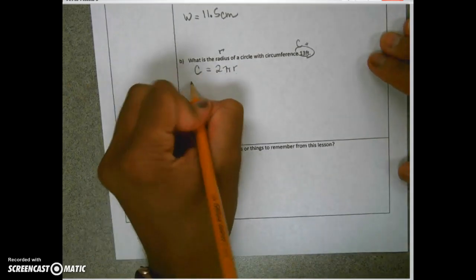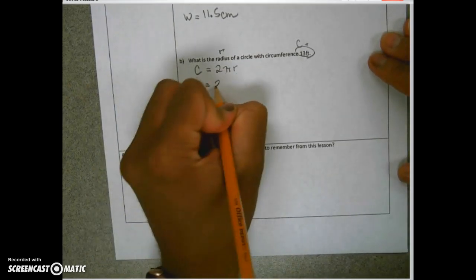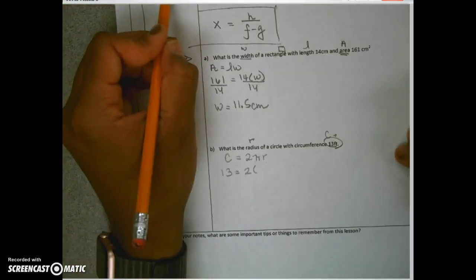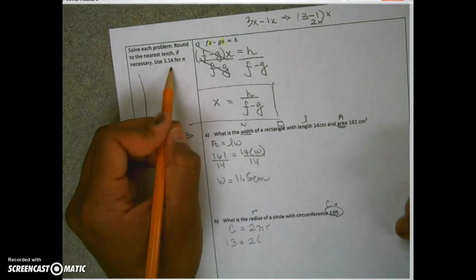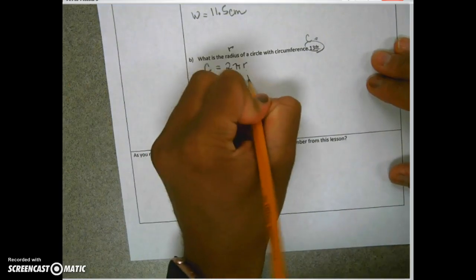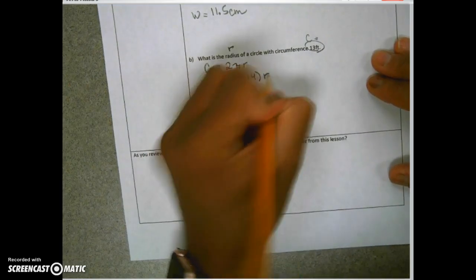So their circumference is 13 equals 2. They told me in the very beginning to use 3.14 for pi. So that's what we're going to do. 3.14 times the r.